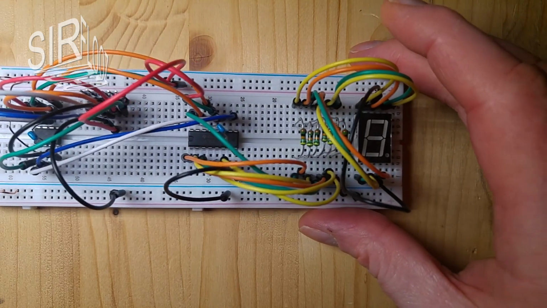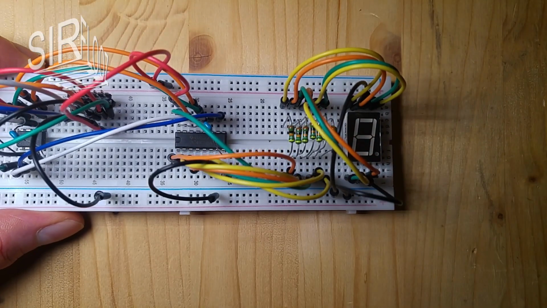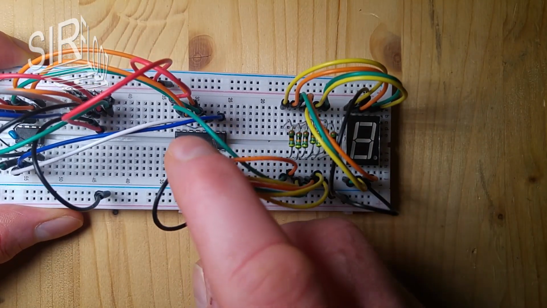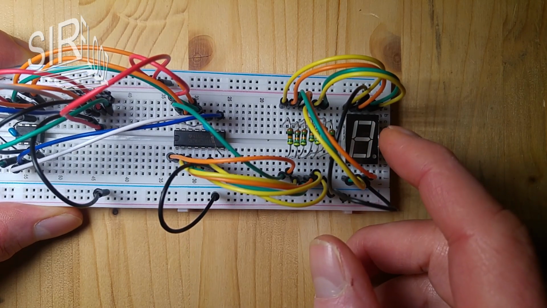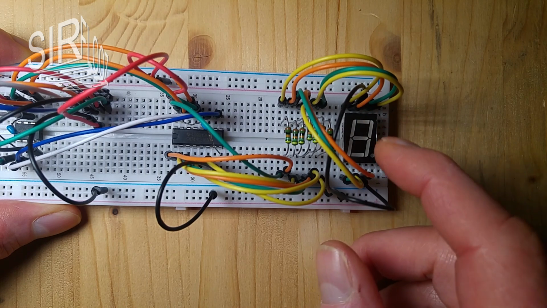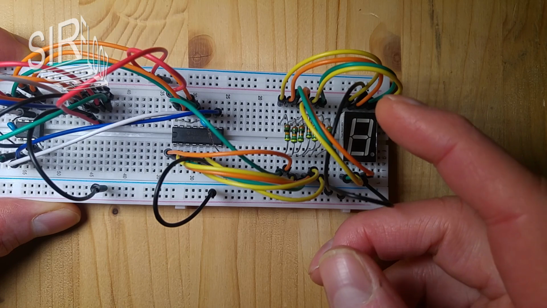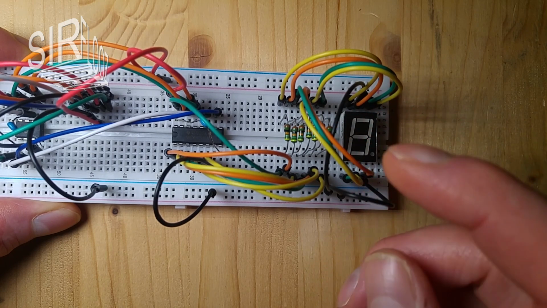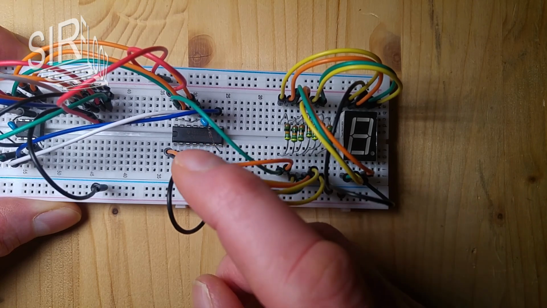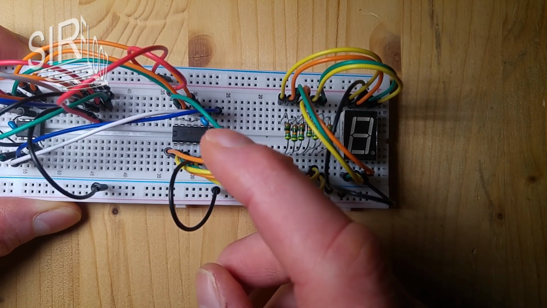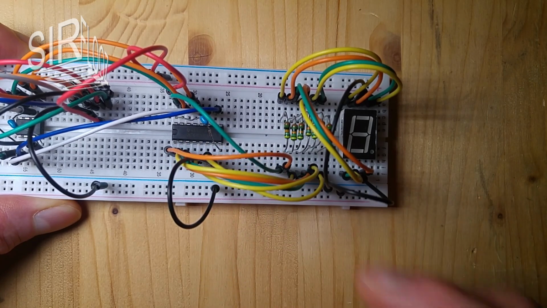And what's also really important is that I connected the outputs of the shift register according to the names of the 7-segment display, because each individual segment is named by a character like A, B, C, D, E, F, G, and the outputs of the shift register have also names like QA, QB, QC, QD, and so on. I just connected it accordingly.